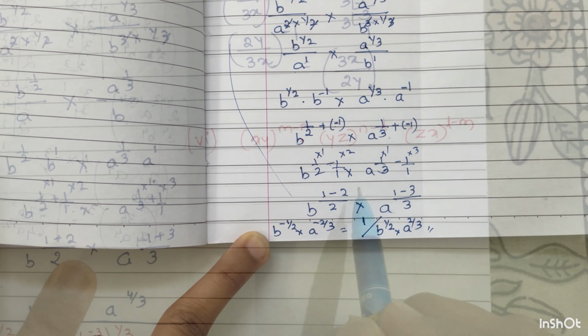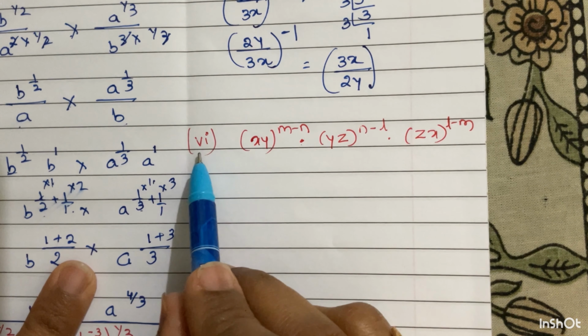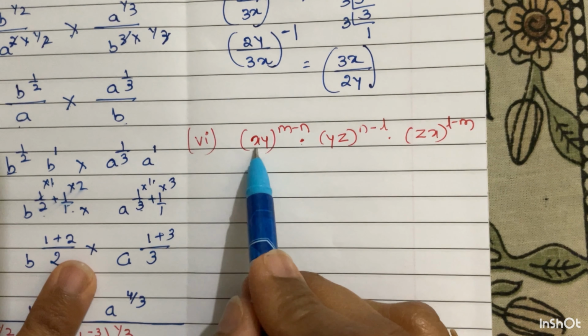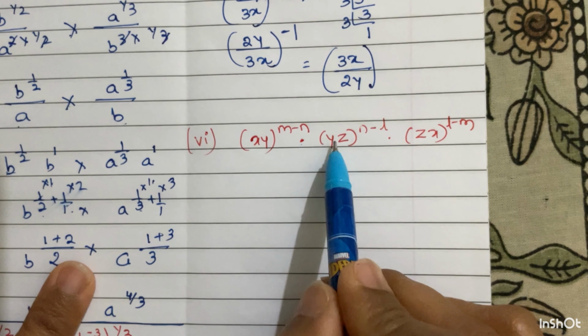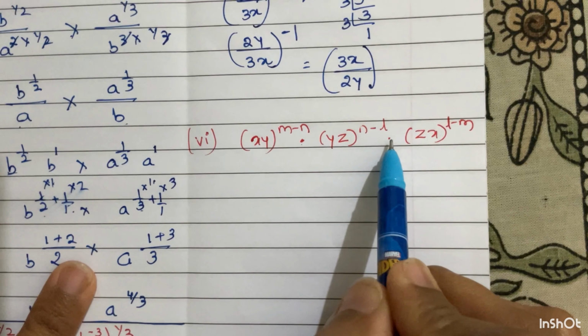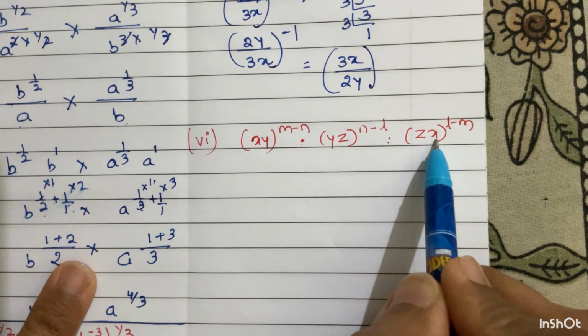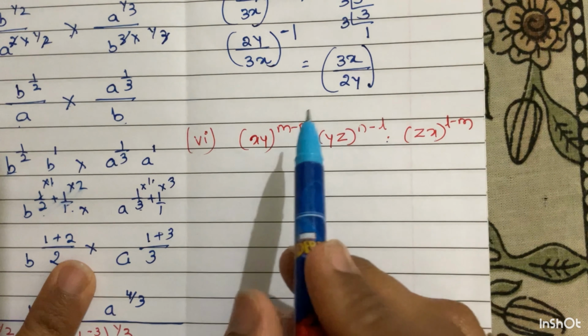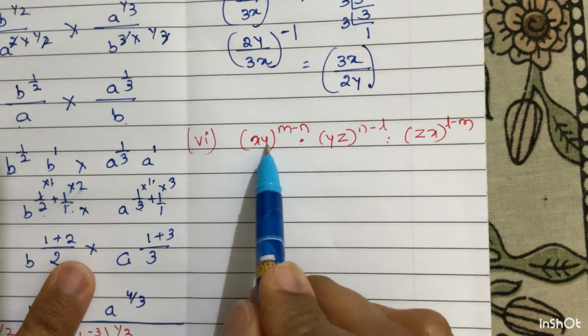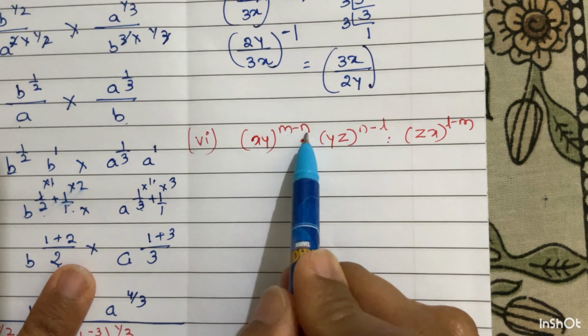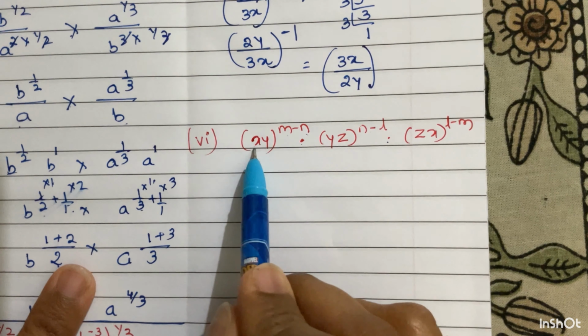Okay, now we are left with the last question, number 6 from the 8th main. x y raised to the power m minus n, endpoint, indicates multiplication here. y z raised to the power n minus l, again endpoint. z x raised to the power l minus m. Now here, whatever m minus n you look at, all these three powers apply for both terms. Like m minus n, it is applicable for x and y at a time. Okay, so now let's open that.